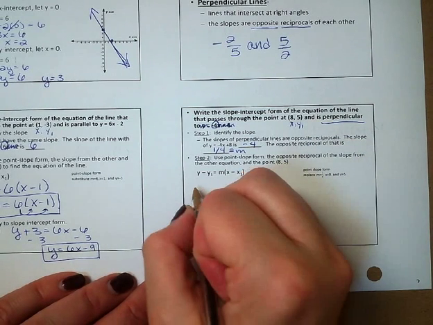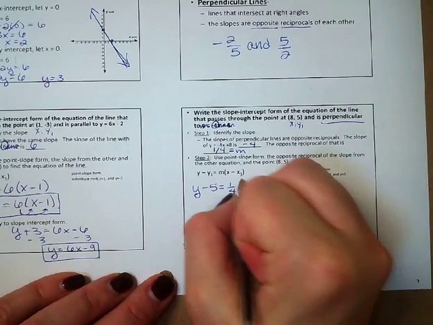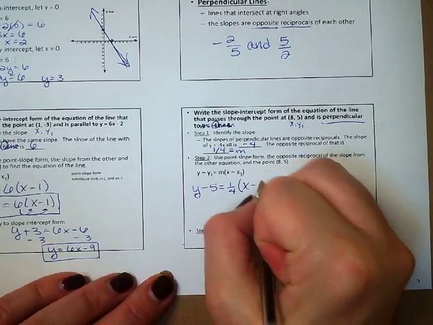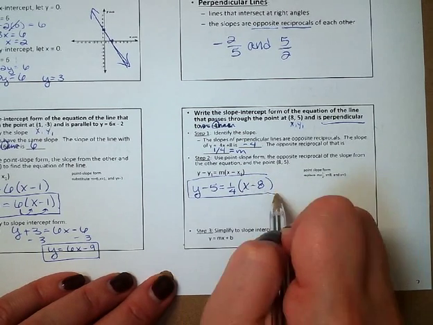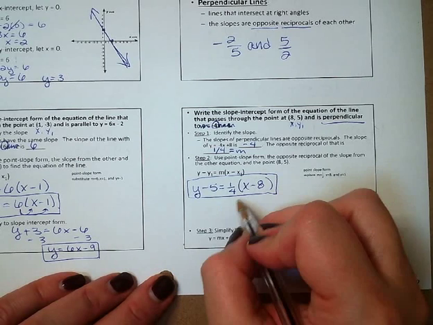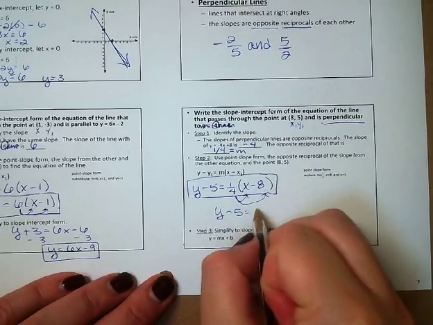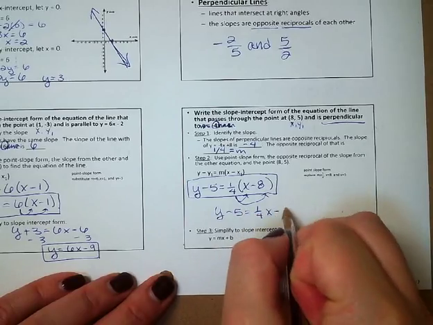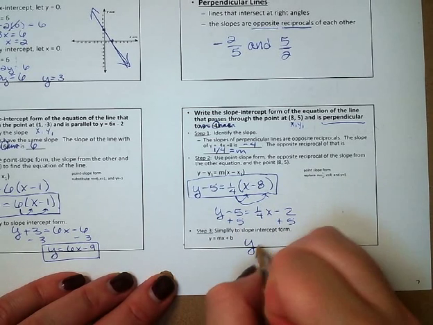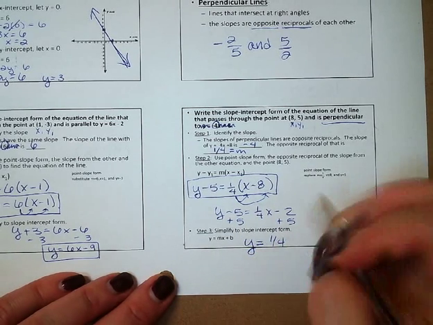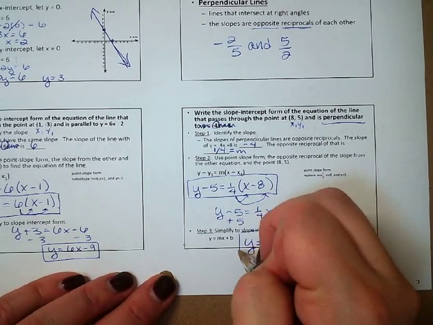So we just plug those numbers in. Y minus 5 equals 1/4 x minus 8. There's your point slope version of the line. Then you distribute that 1/4. You get y minus 5 equals 1/4 x minus 2. Add 5 to both sides, and you get y equals 1/4 x plus 3. And there's your slope-intercept form of the line.